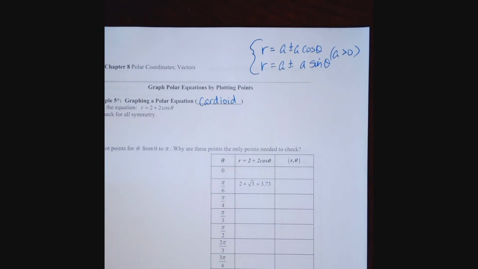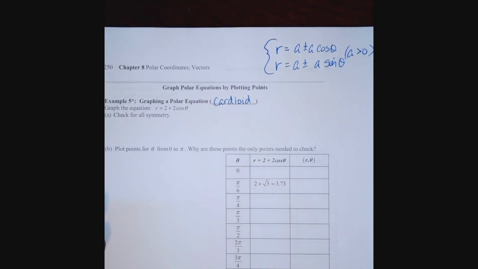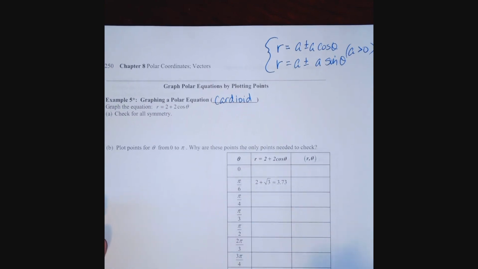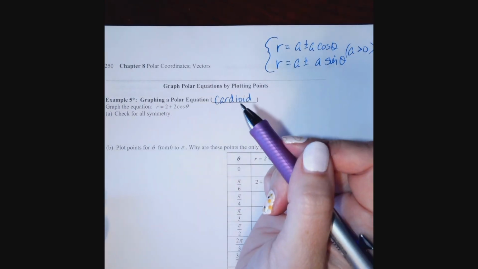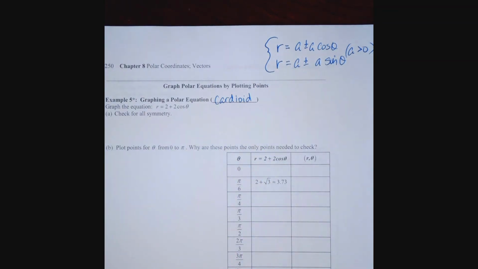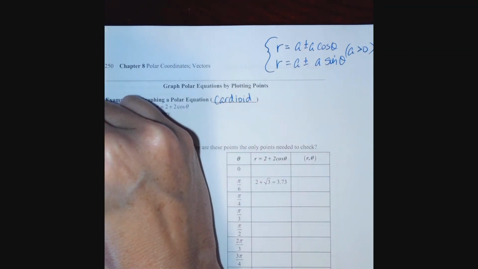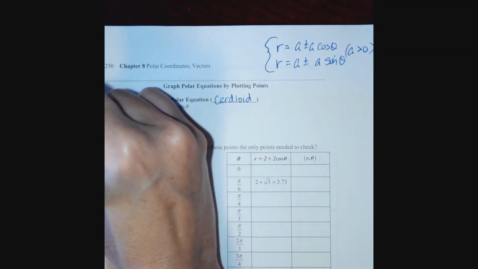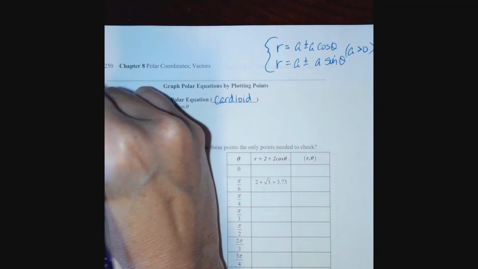Okay, we're going to start by checking for symmetry. We do our symmetry checks. My first symmetry check is for polar axis symmetry, where I replace theta with negative theta.